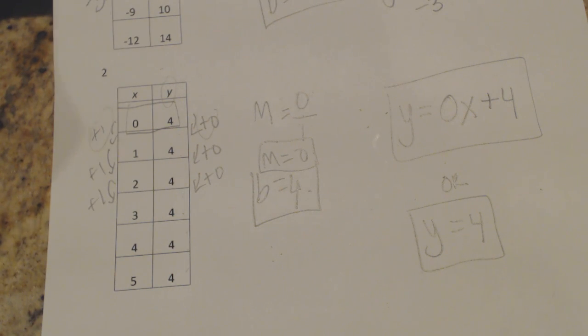I hope this helped. This was 2 more equations of writing an equation in slope-intercept form. 2 more examples, I should say.